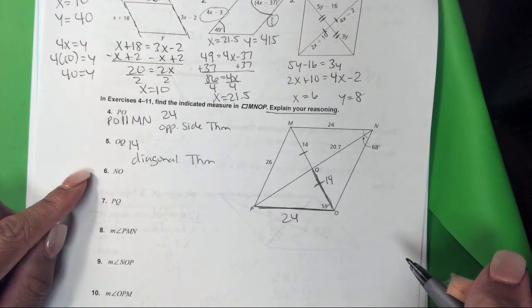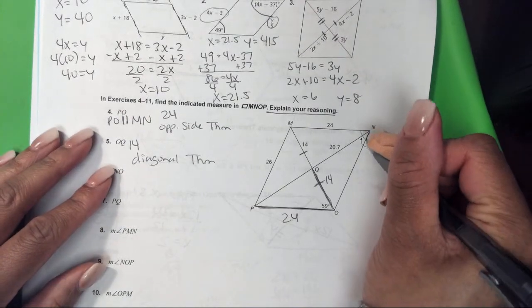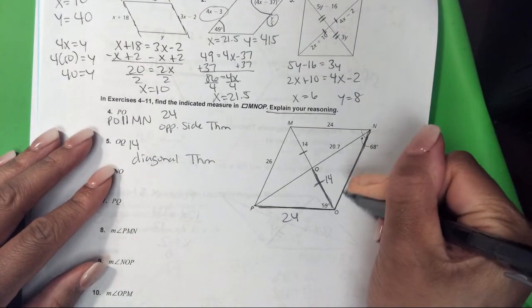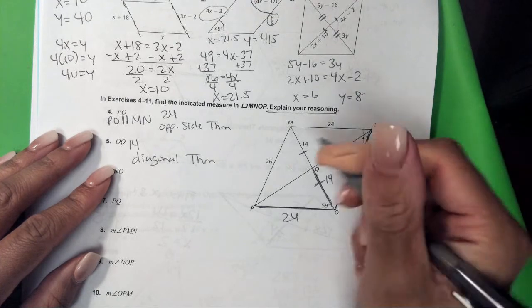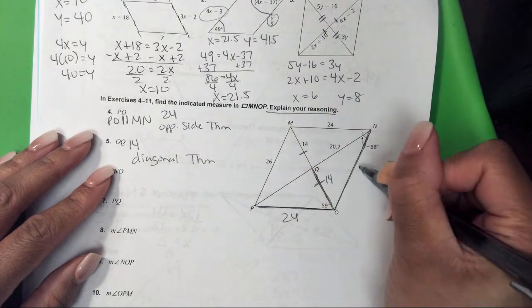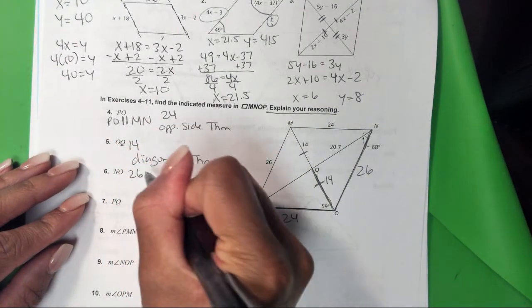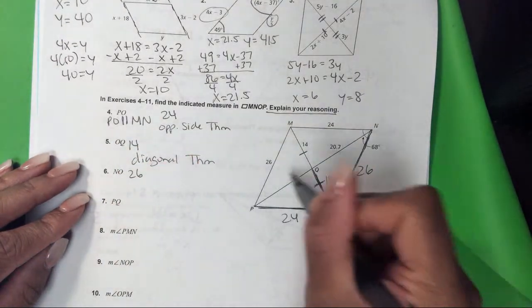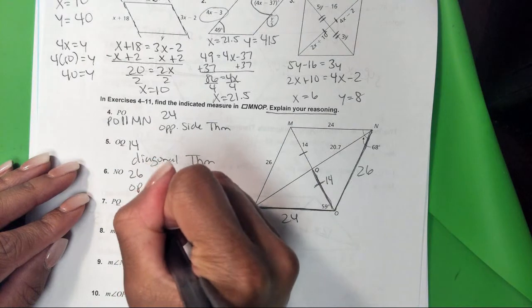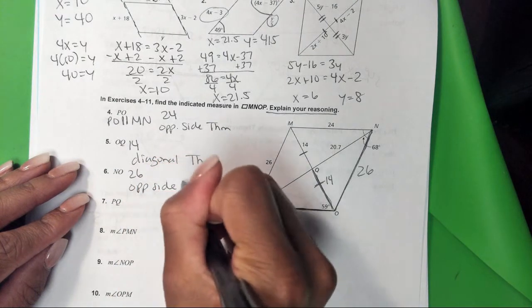Okay, so NO is our next one. And what is parallel to NO? Well, that would be MP, which is 26. So NO is 26 due to their opposite sides. So it would be opposite sides theorem.